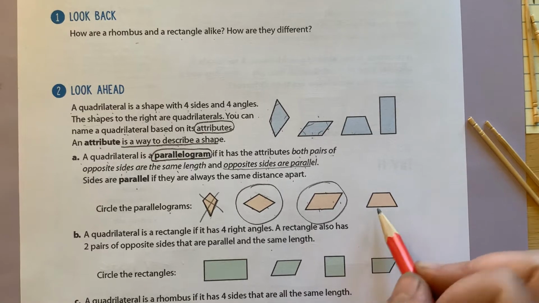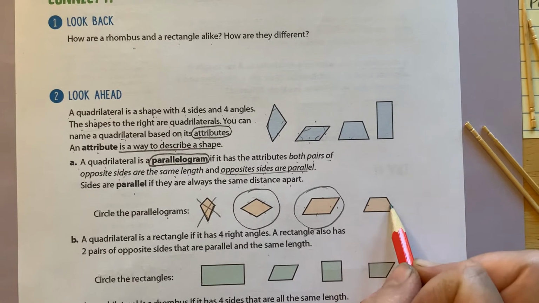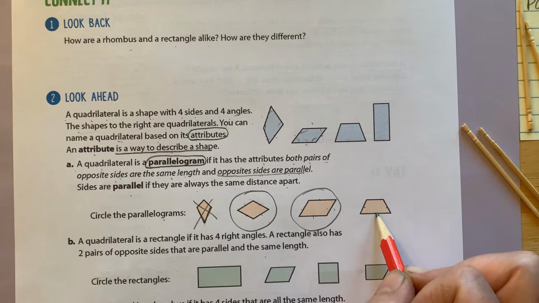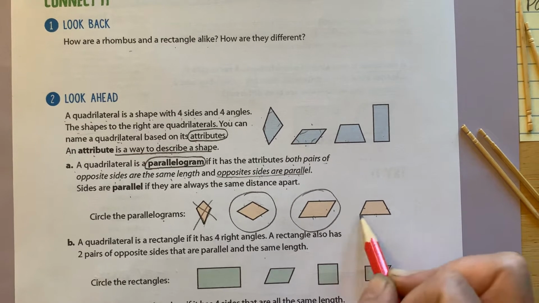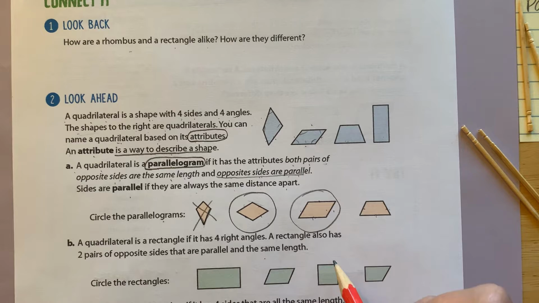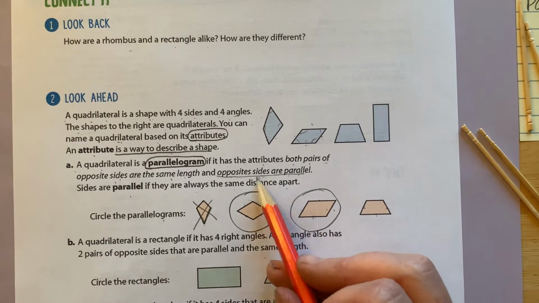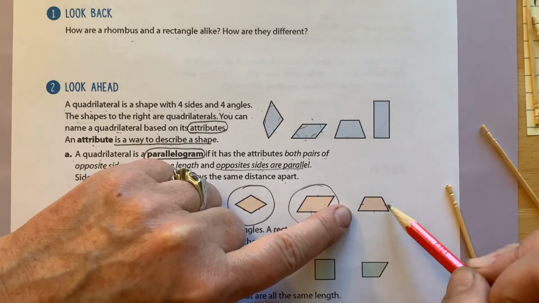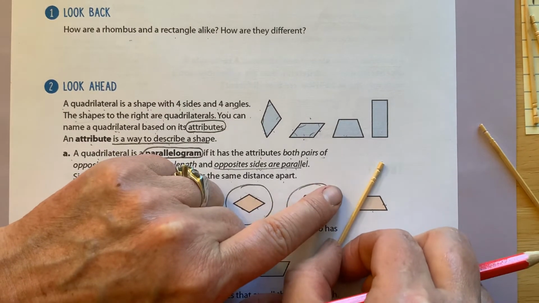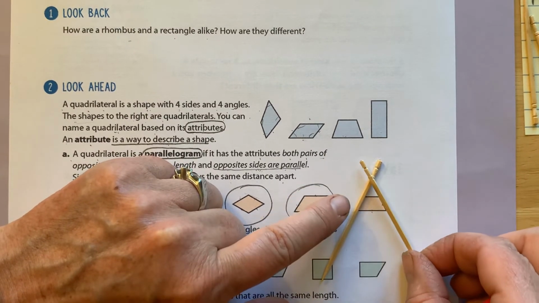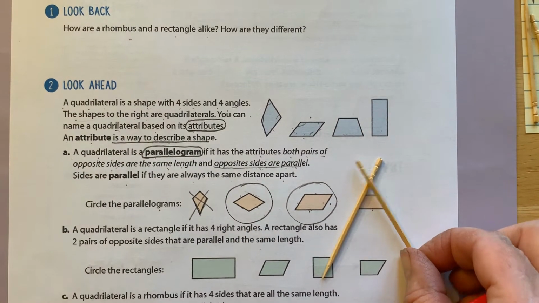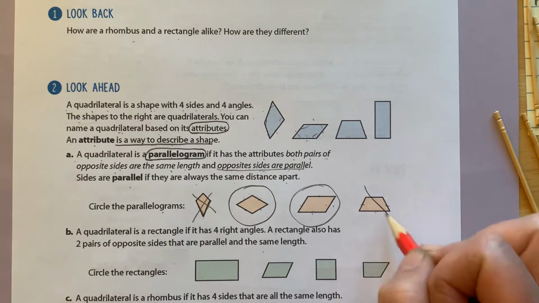Okay, let's look at our last one. Are the opposite sides the same length? Yes. Are the top and bottom the same length? No, look at that bottom. It's a lot longer than the top. And just so I can show you about the opposite sides being parallel, what happens with our opposite sides here? What happens if I lay my toothpick down? Oh, look at that, they're going to touch. These sides are not parallel, so this is not a parallelogram.